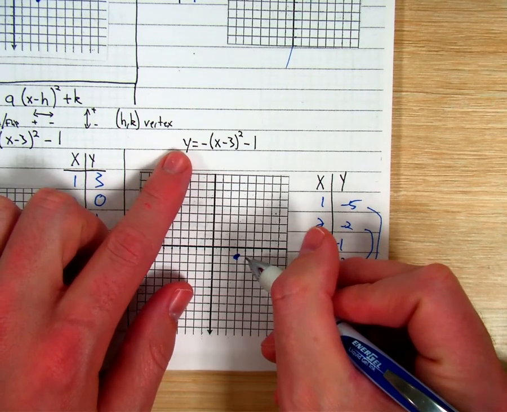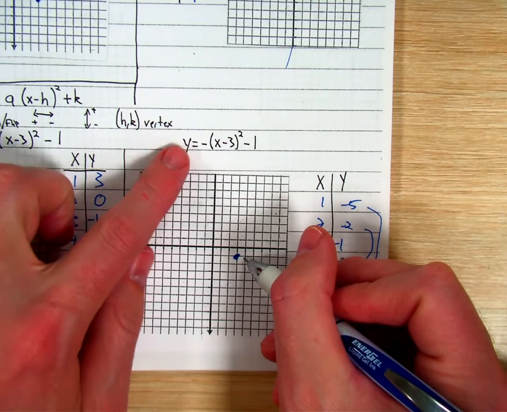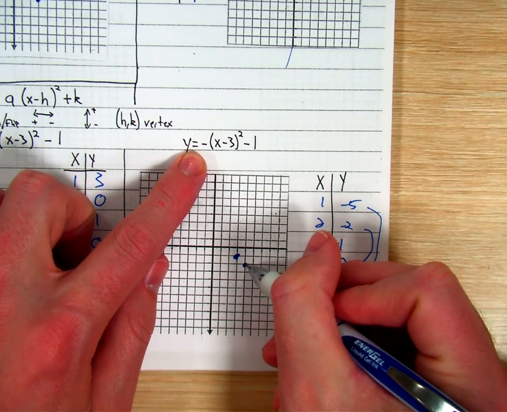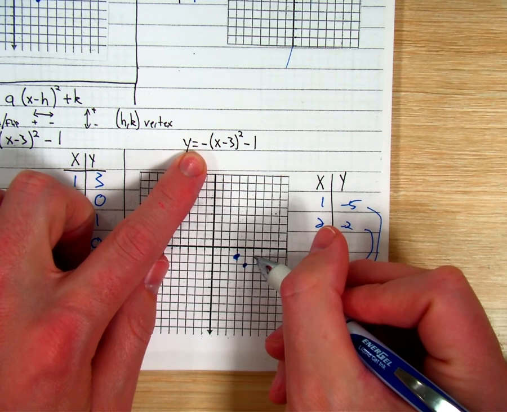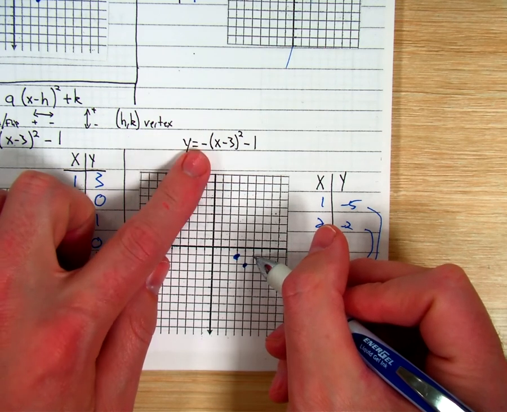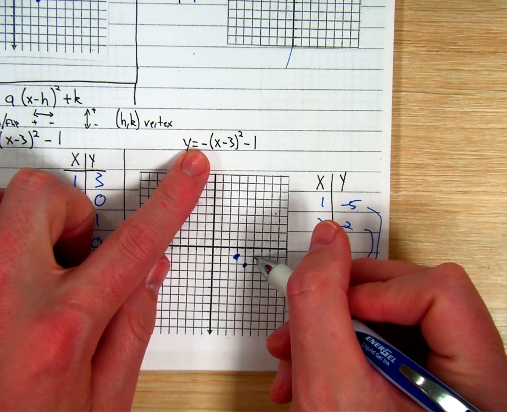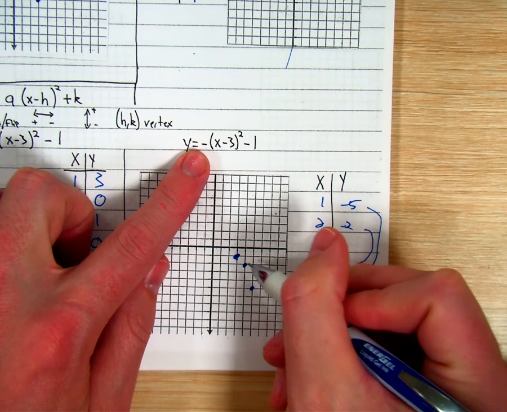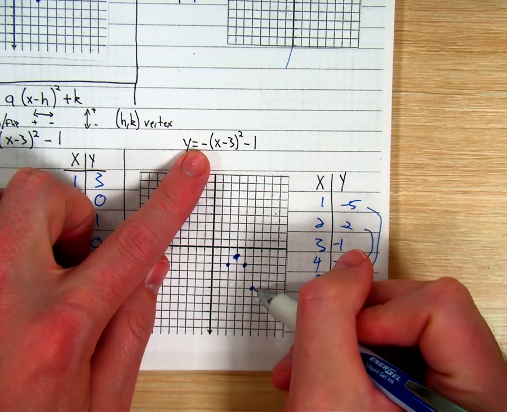So over 1, 1 squared is 1. If we're negative, we're going down 1. Okay, over 2. 2 squared is 4. But it's a negative multiplier in the front, so we're going to go down 4. 1, 2, 3, 4. And then we can reflect it over.